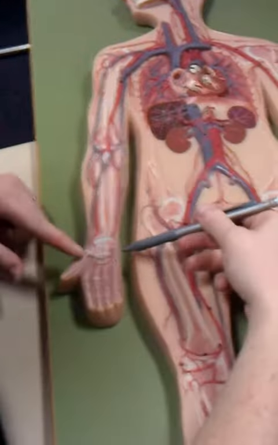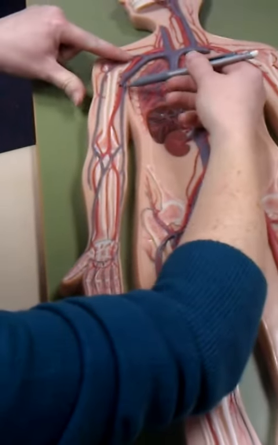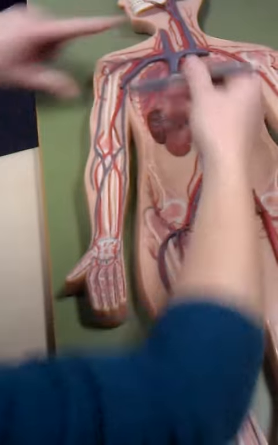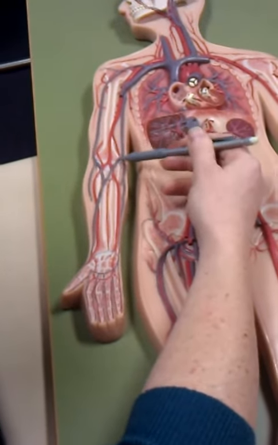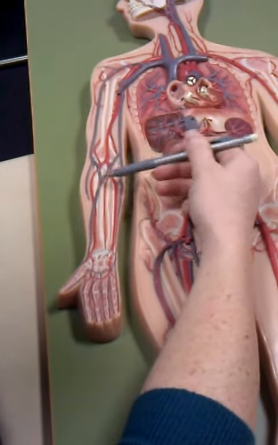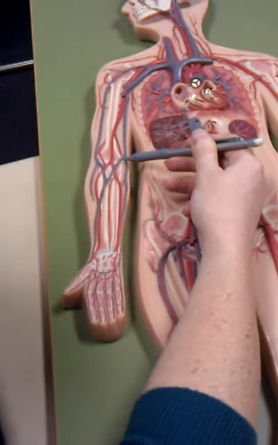So we have basilic and cephalic coming up like this. Basilic draining in here, cephalic draining in here. They're going to be connected here via the median cubital vein. That's the one that you draw blood out of.